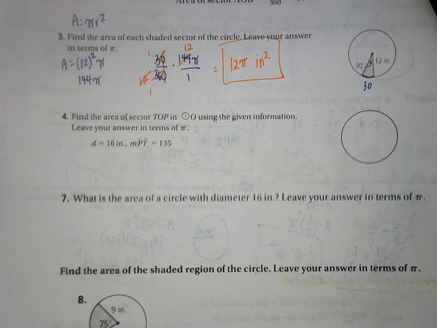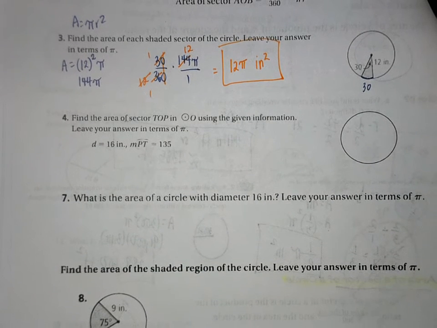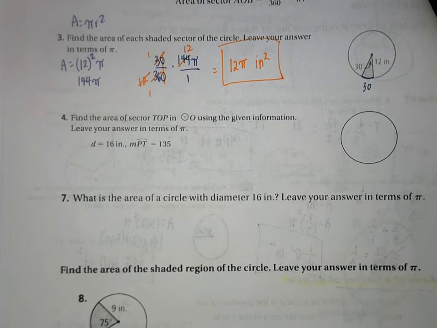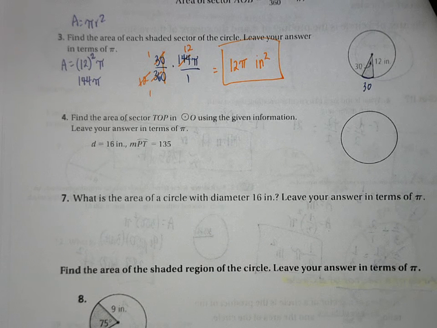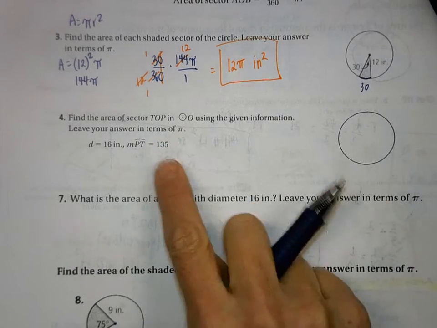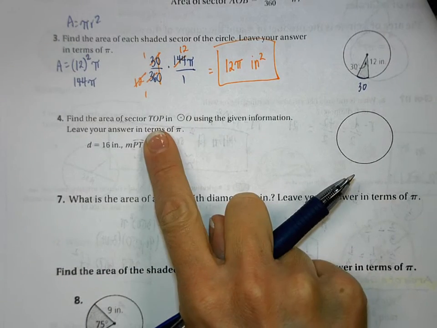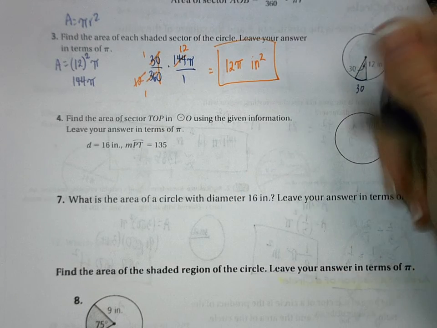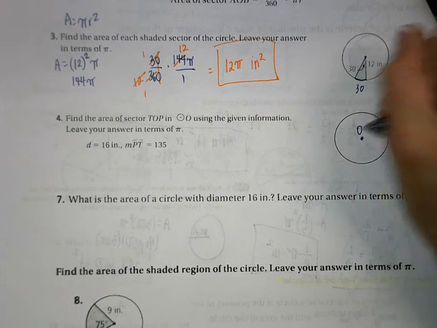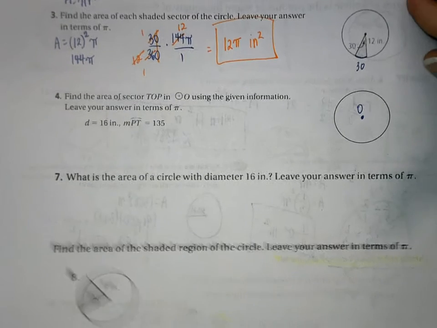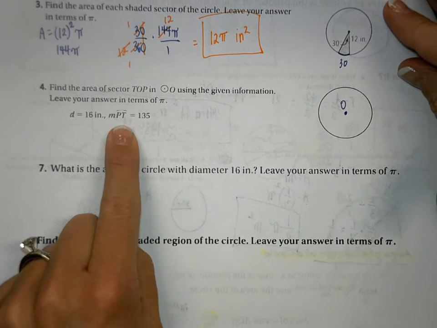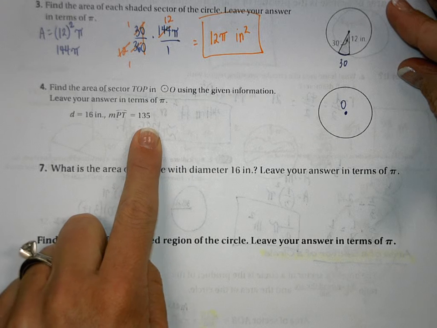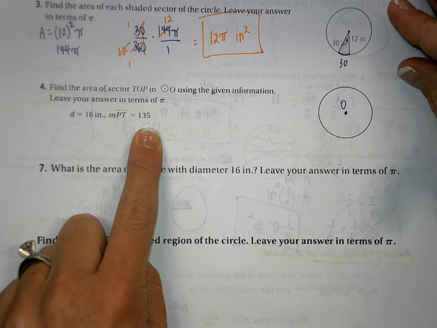Okay, do we have questions there before we move on? All right, number 4. It says find the area of the sector using this given information. Leave your answer in terms of pi. If you're drawing a picture here, since it's saying that this is circle TOP, we know it's circle O, so my center I'm going to label as O. I'm going to draw a picture of this. We're doing arc PT is 135 degrees. Is that going to be a minor arc or a major arc?